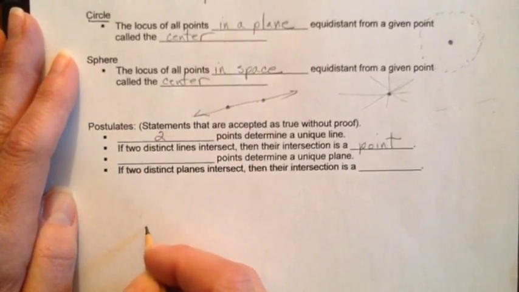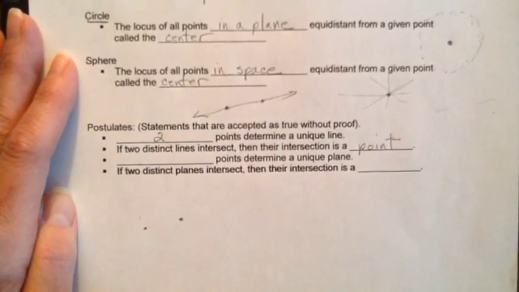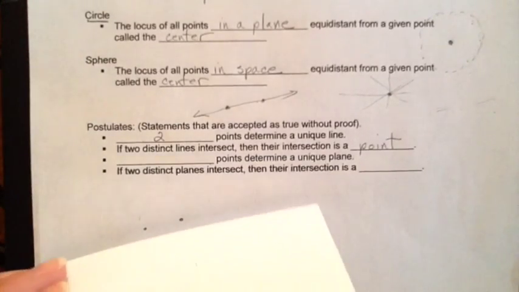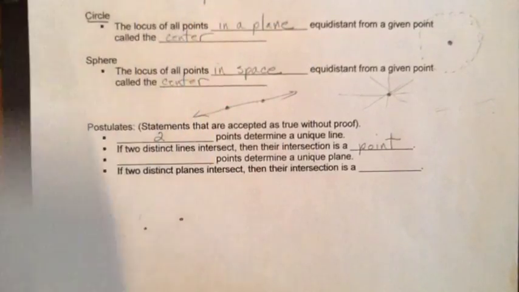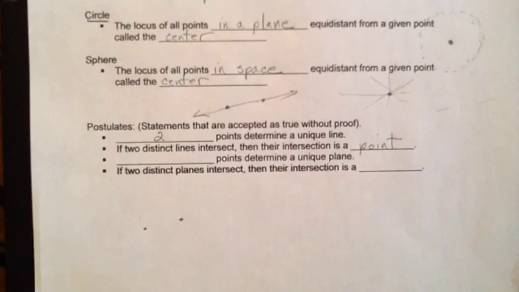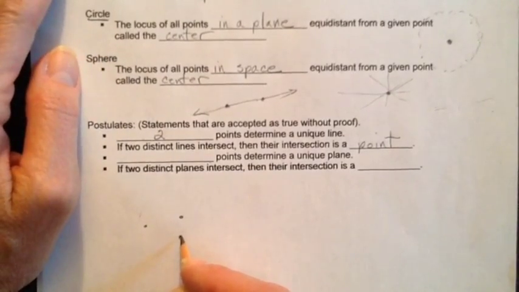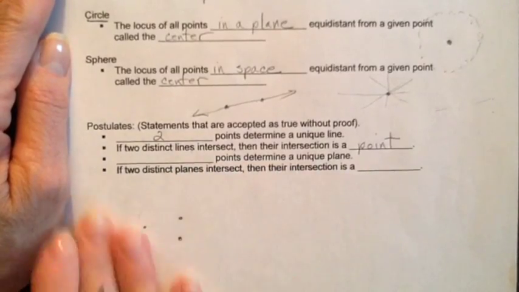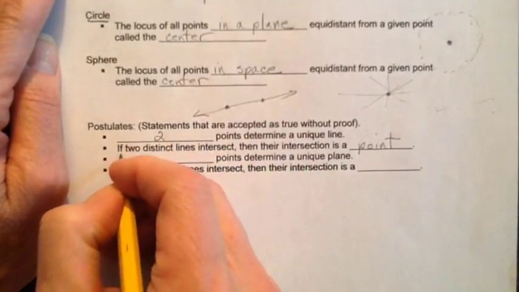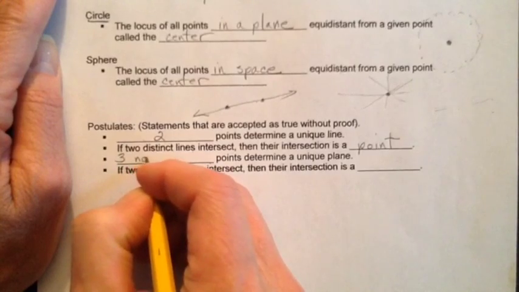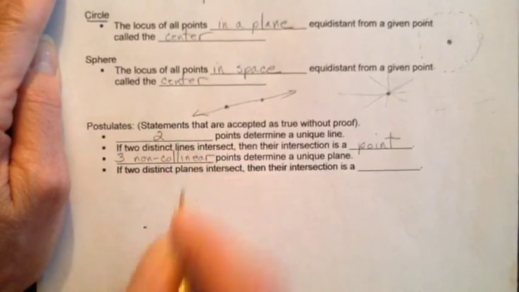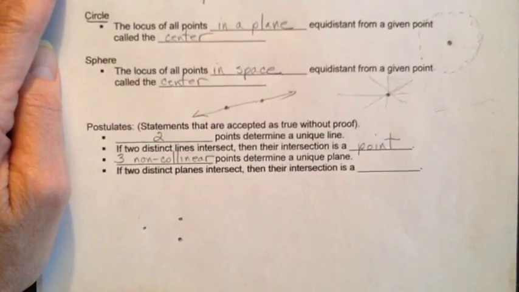Now, what about a plane? If I have 2 points, I see my piece of paper here as a plane. I also see a plane that could cut through this way and cut through this way. So I see an infinite number of planes. But if I have 3 points, then the only plane that contains all 3 of those points is this flat piece of paper. So 3 non-collinear, very important, points determine a unique plane.